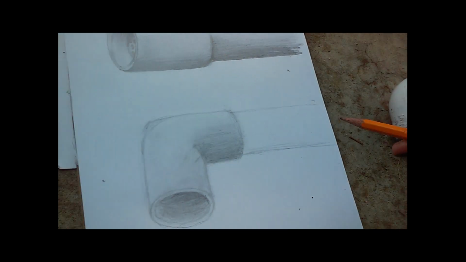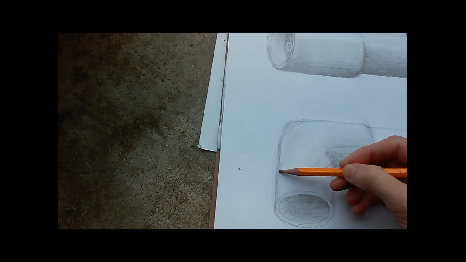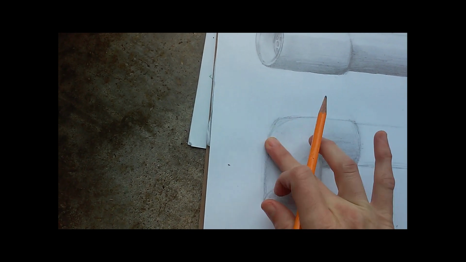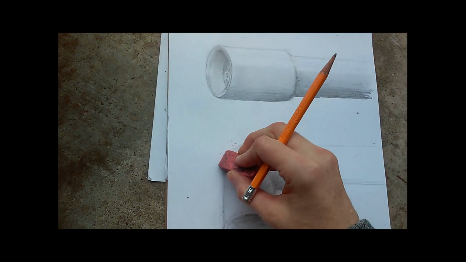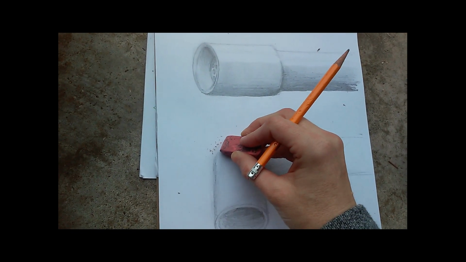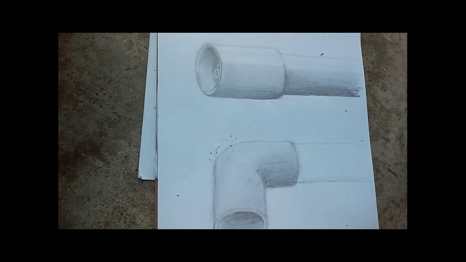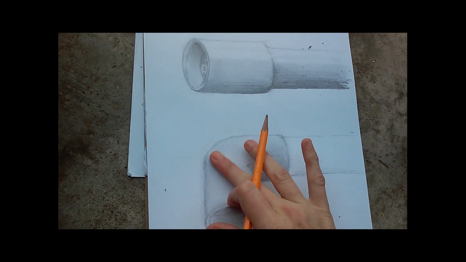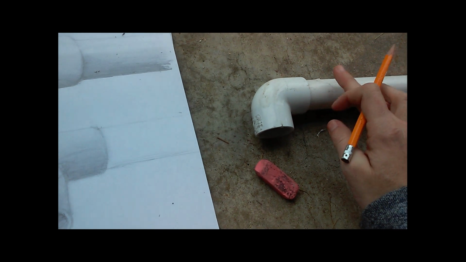There's a little bit of shading on this side that I can do. Just a little. Erase this edge here. Okay. Now we can do this part.